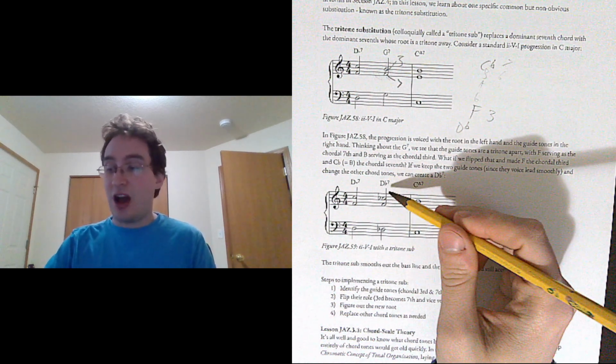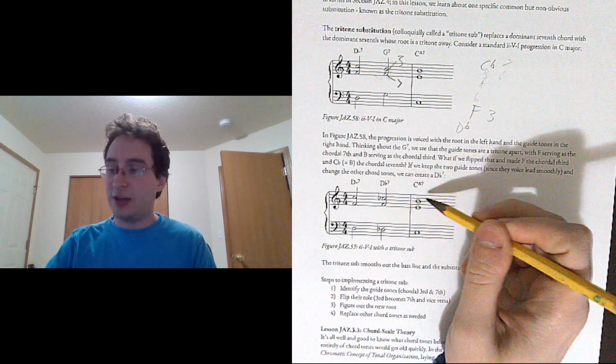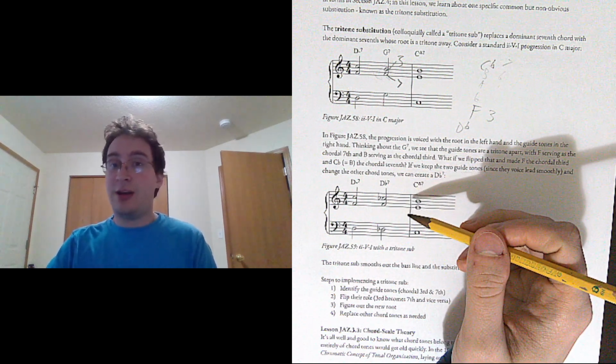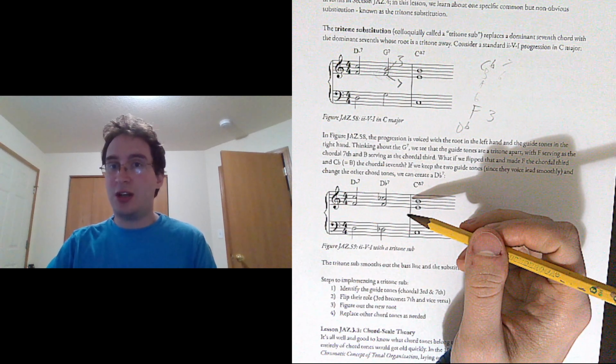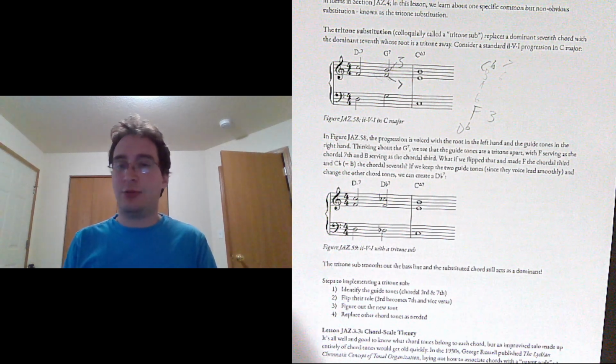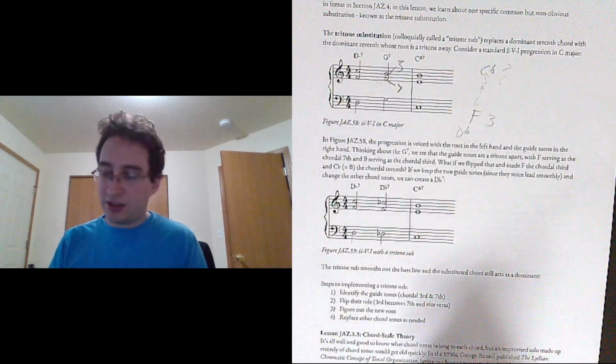It still acts as a dominant chord. Our third and seventh still resolve how we expect them to, because in jazz we don't always have this expectation of quite as specific part writing as we do in classical. So this is totally fine.